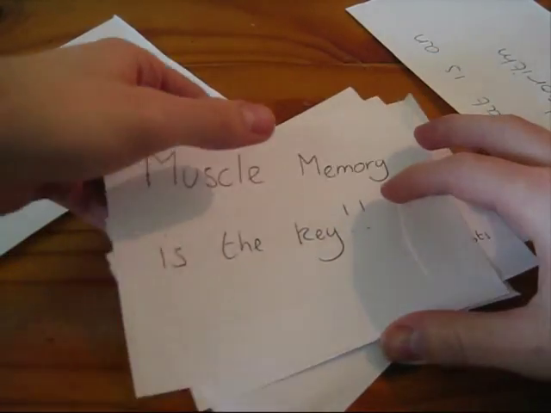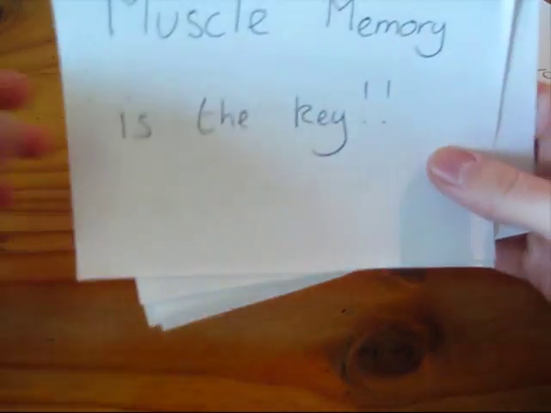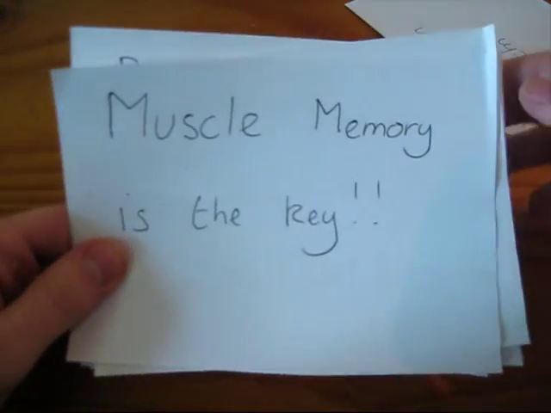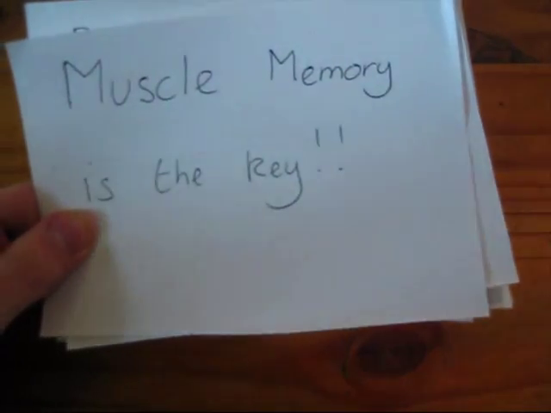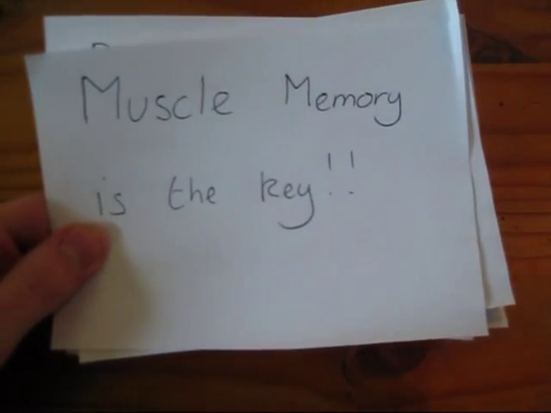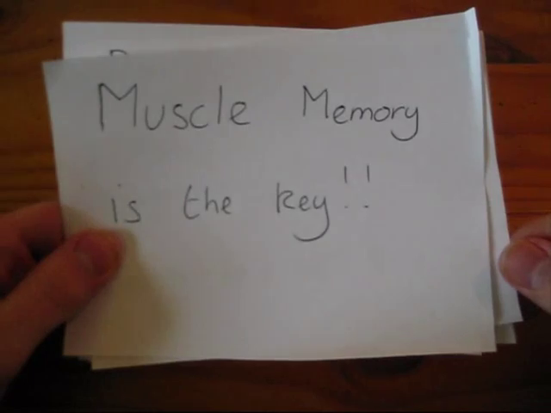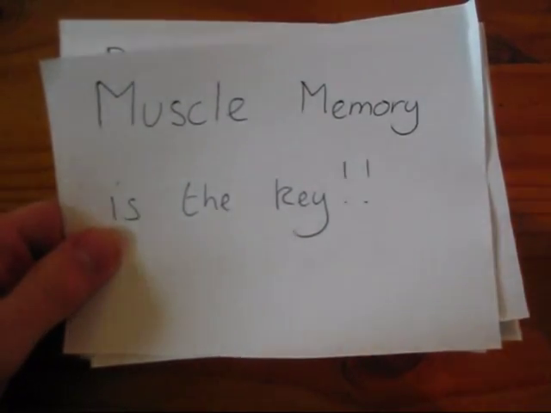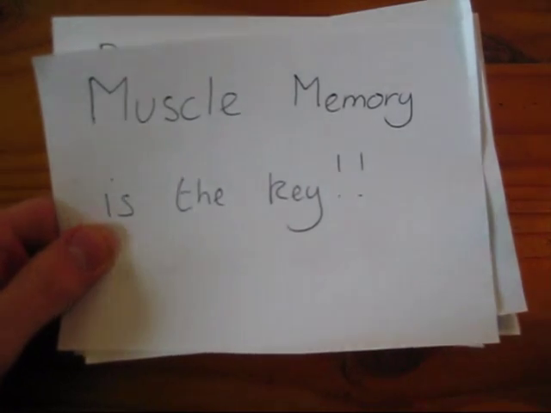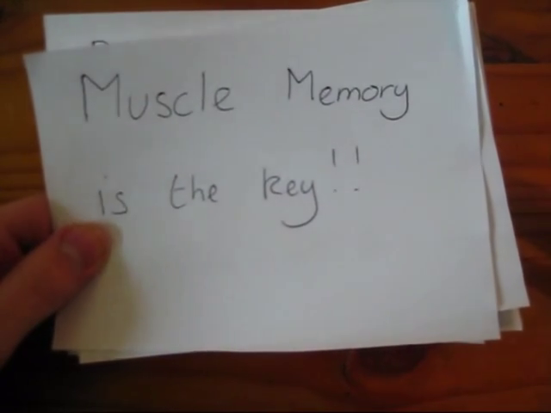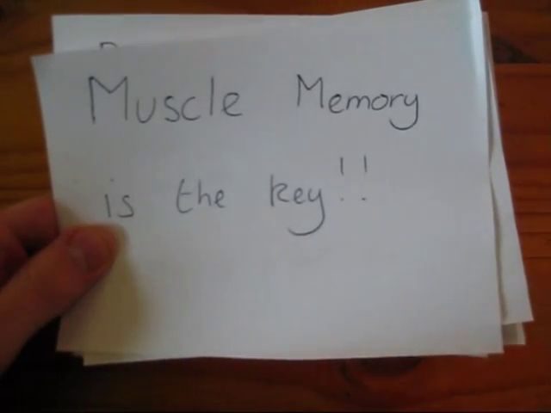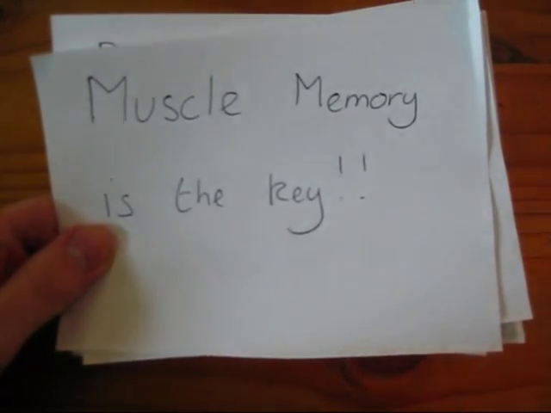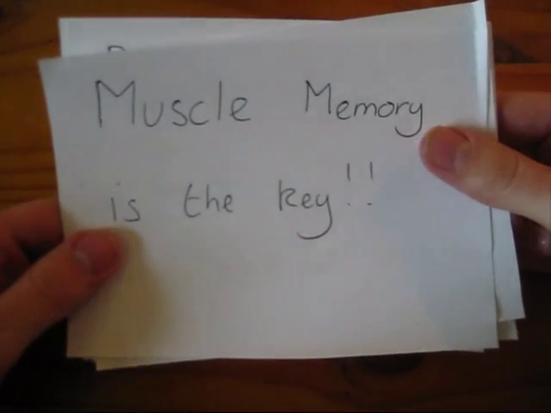Now the key to learning all of these things is muscle memory. If you try to learn it by memorizing R, U, R prime, U prime, well, you might be able to eventually, but you won't be able to remember, say, 57 OLL cases, algorithms, because that's too much for the brain to hold easily. And it will also slow you down. So muscle memory is the key.